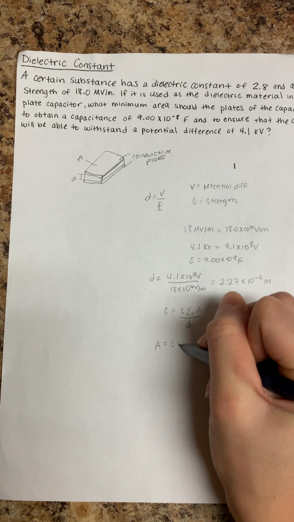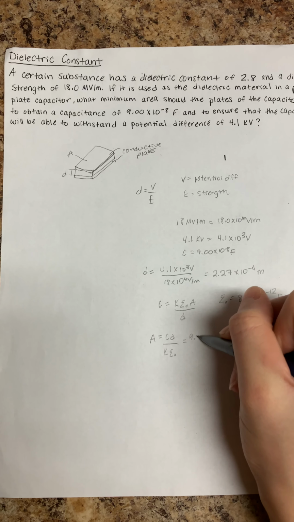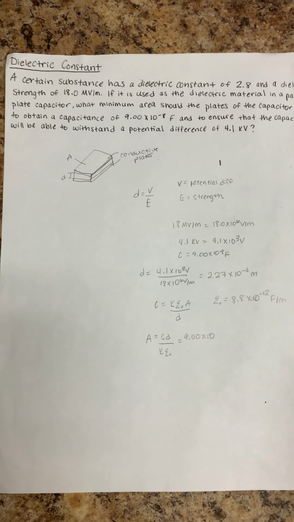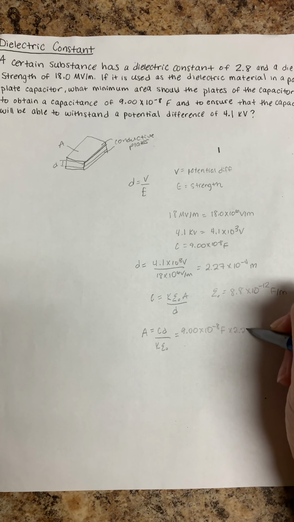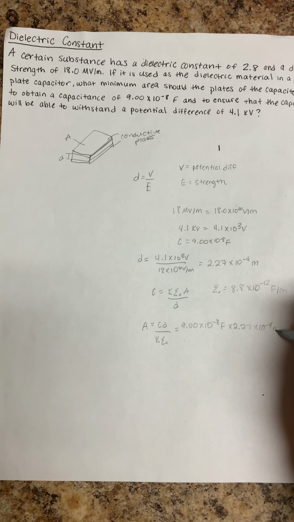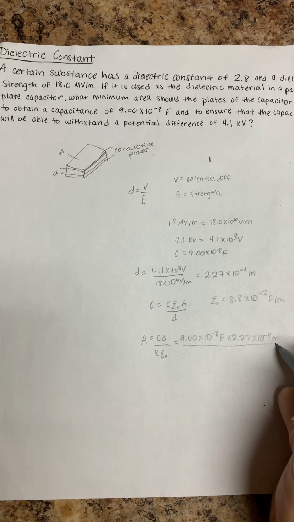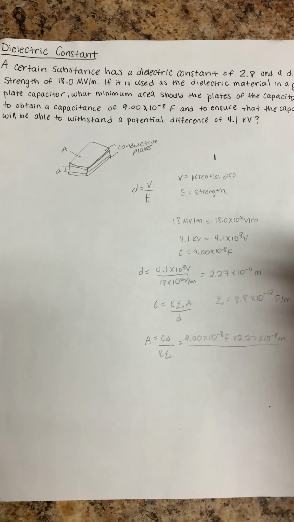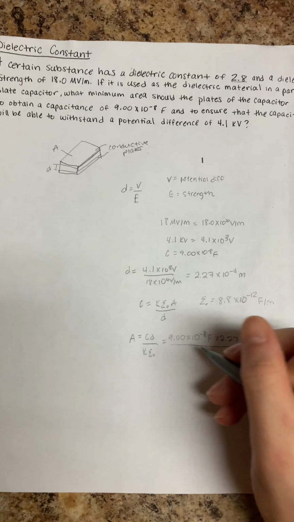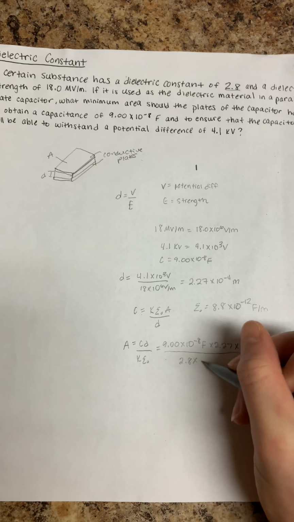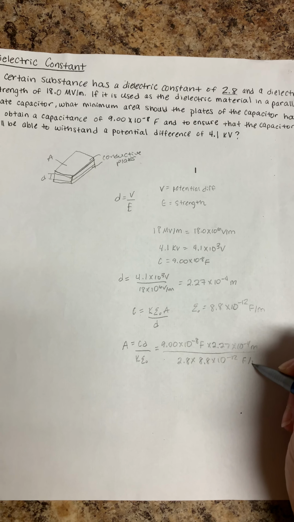So that'll be A equals CD divided by K constant, which gives us 9 times 10 to the negative 8 F, which is our C, times 2.27 times 10 to the negative 4 meter, which is our D, and divide that by our K, which is given to us up here, which is our constant, the 2.8, times 8.8 times 10 to the negative 12 farad per meter.